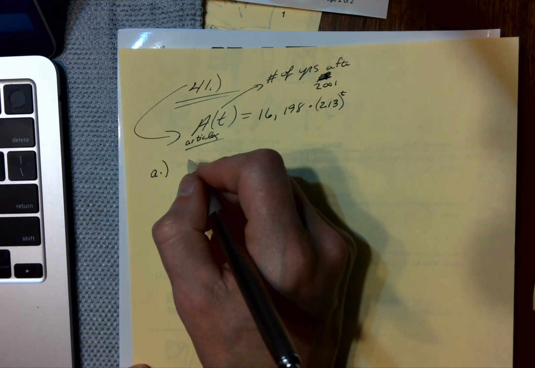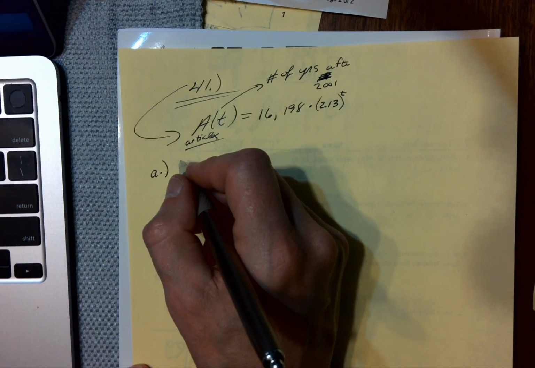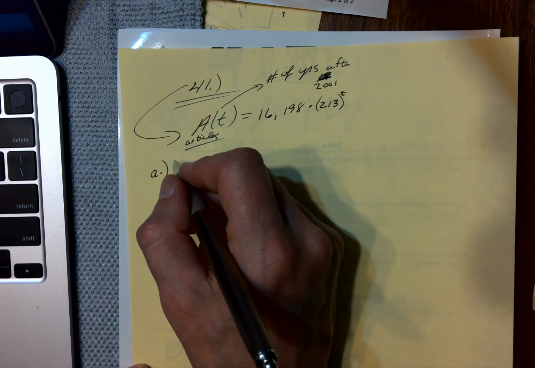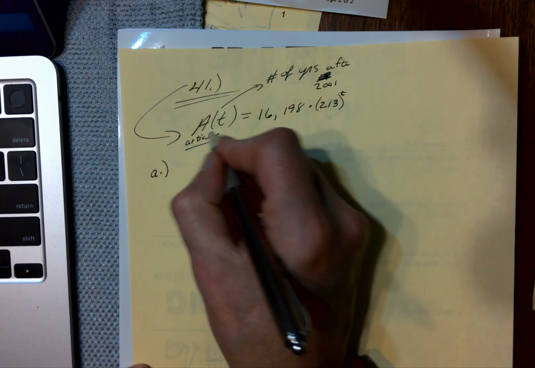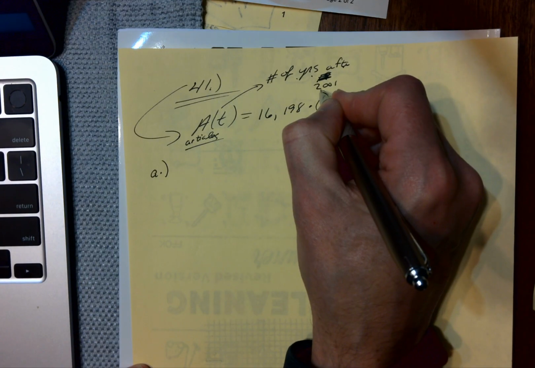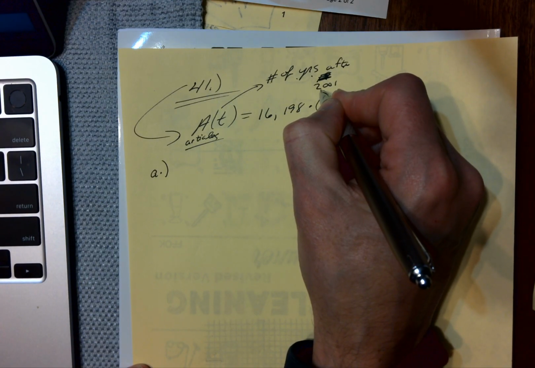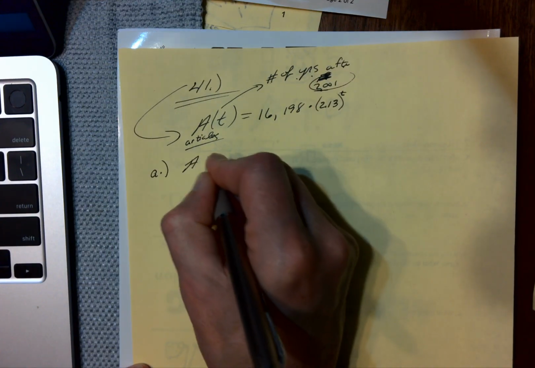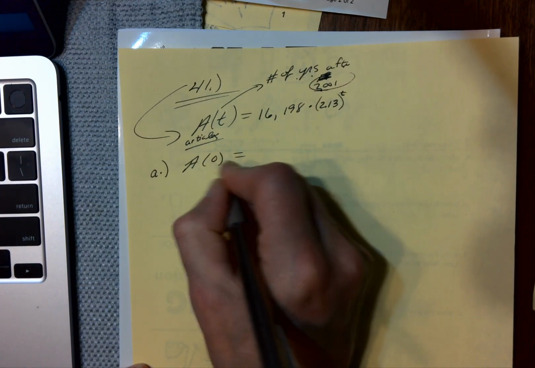Here it goes. Part A. According to this model, how many articles made up the encyclopedia in 2001? Well, the number of years after 2001. The year 2001, there's been no years past 2001, so we're really finding A of 0.